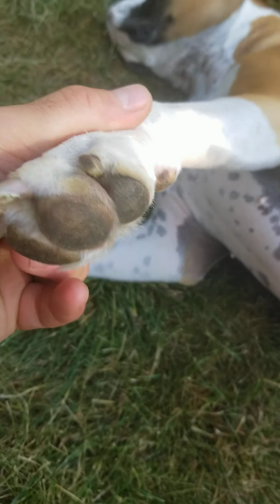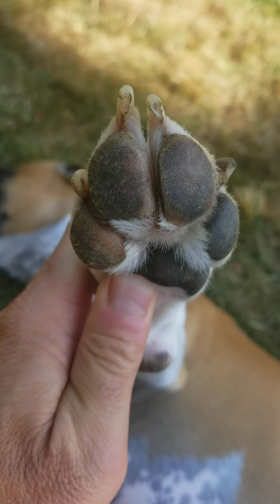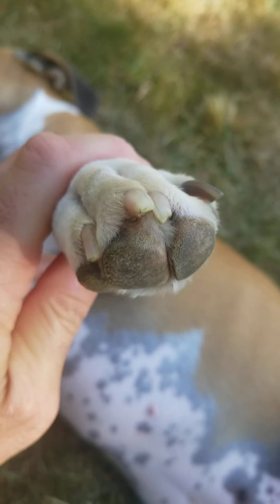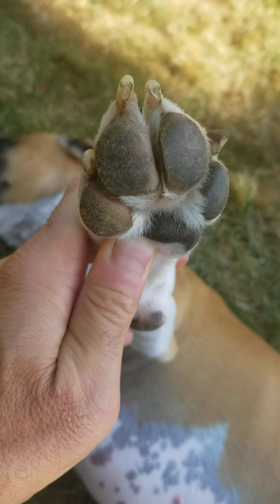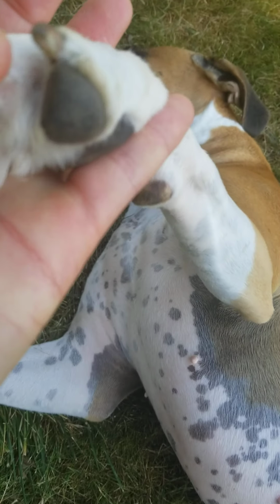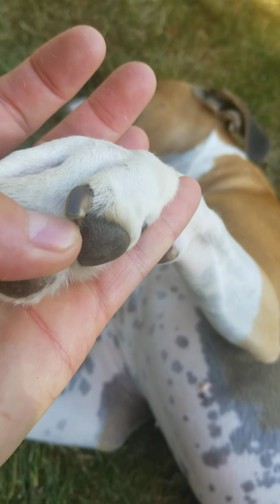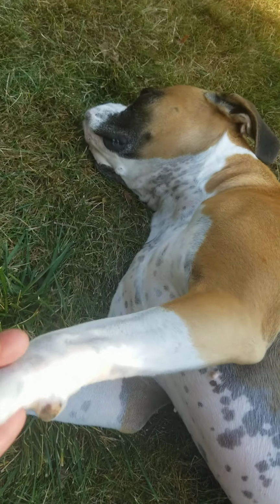That is quantitative. But what's really cool about that is, notice on the white colored toenails, they're sort of lighter colored pads. But if you go to the black toenail, it's a black, darker pad. Okay, so darker toenails go with darker pads, at least on Emma.